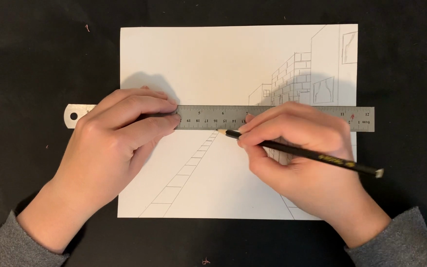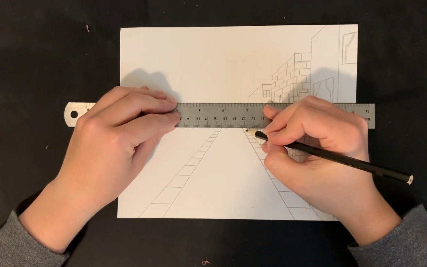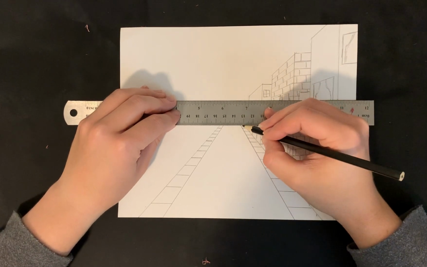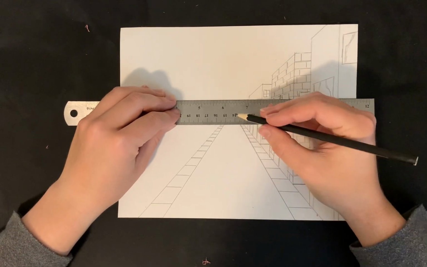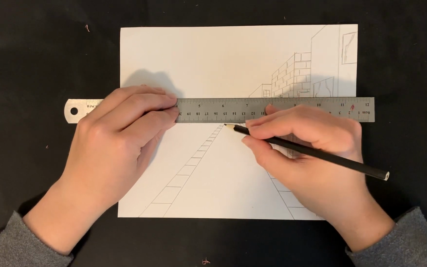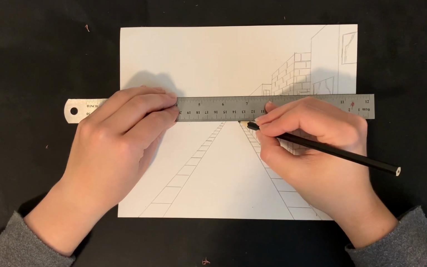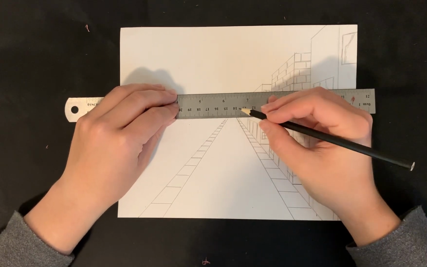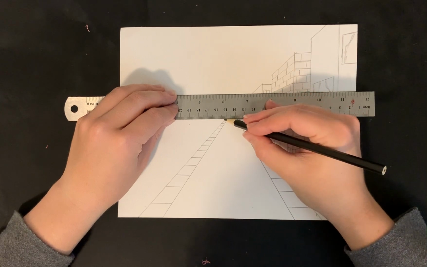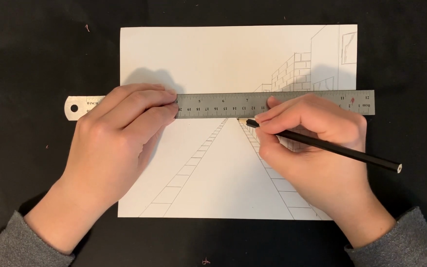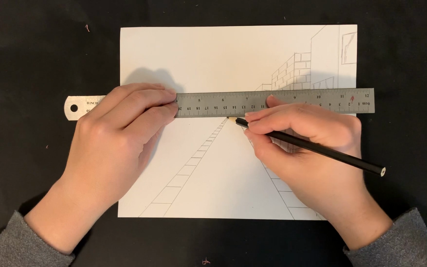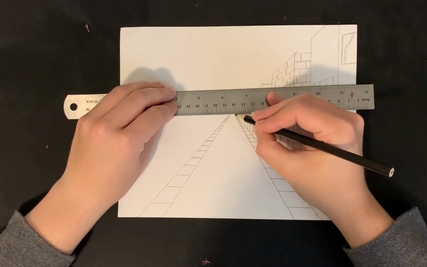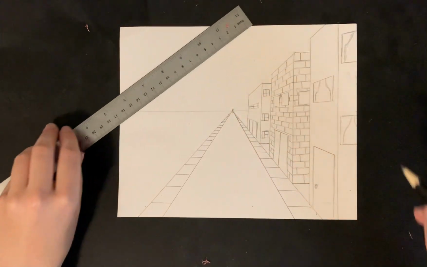We're almost there. Your lines might get so close that they look like they're touching, and that's okay, because when it's so far away, it's very hard to see clearly, and they will look like they're slightly touching. And then there's our sidewalk.